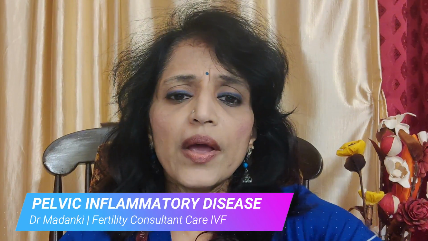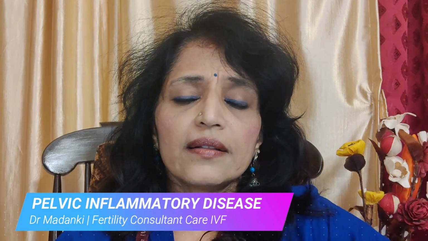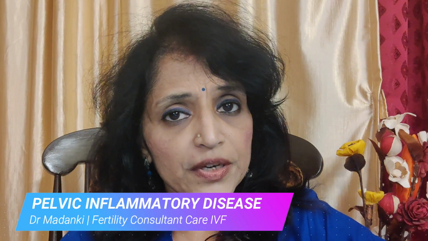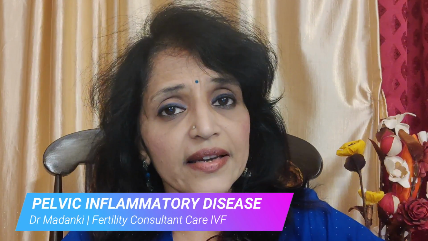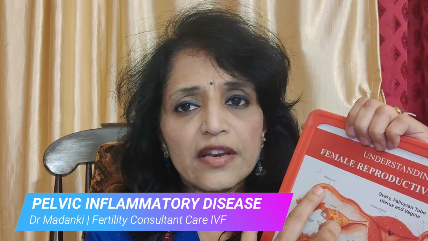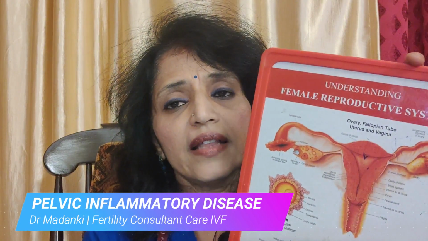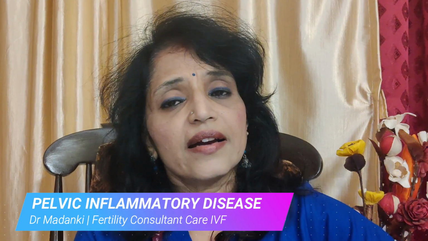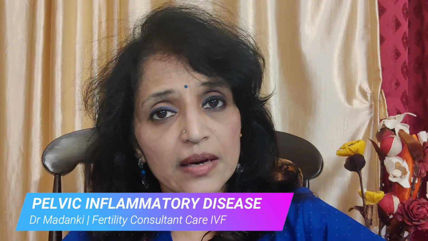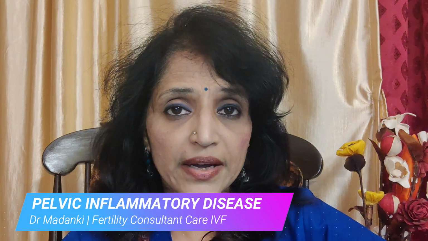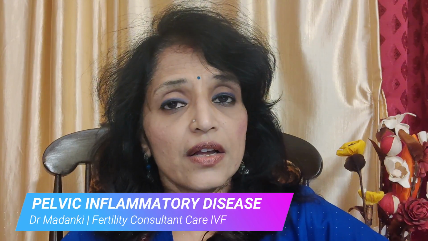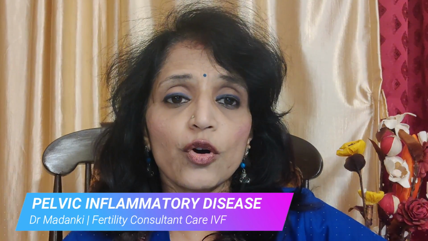Tubo ovarian abscess: when the tubes get affected, then there may be a collection of fluid within the fallopian tubes. The inner lining of the fallopian tube has very fine hair called cilia, and they may get damaged because of the infection, and the tubes may also get damaged, leading to a collection of fluid which is called hydrosalpinx, or leading to a collection of pus called pyosalpinx, or there may be complete adhesion of the tubes and the ovaries leading to a formation of an abscess called tubo ovarian abscess.